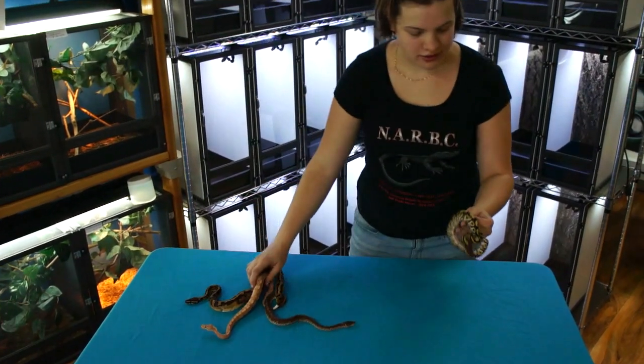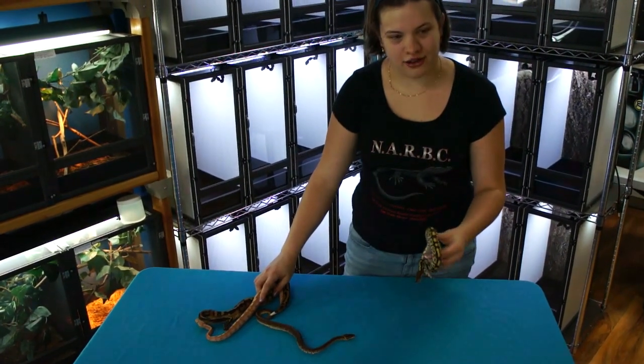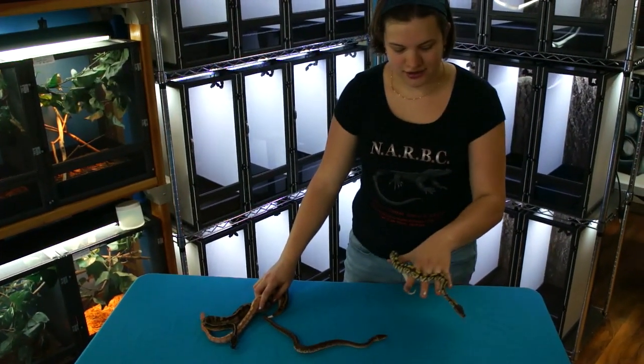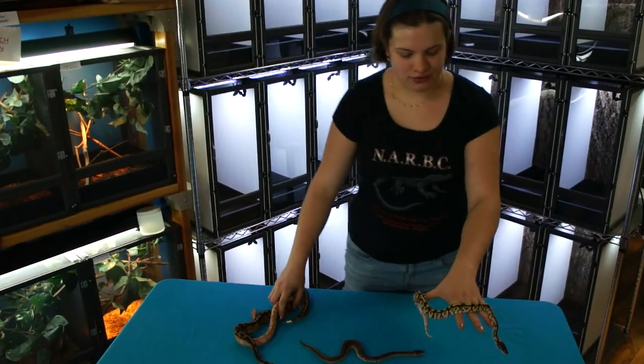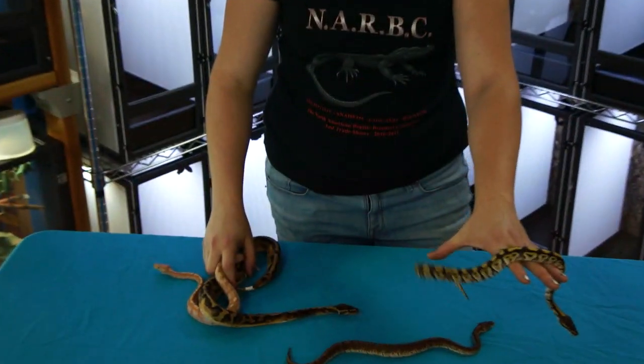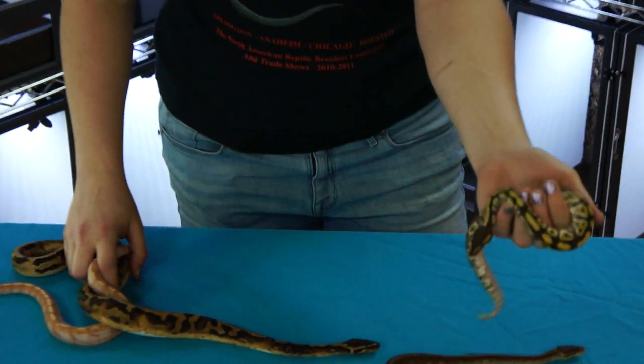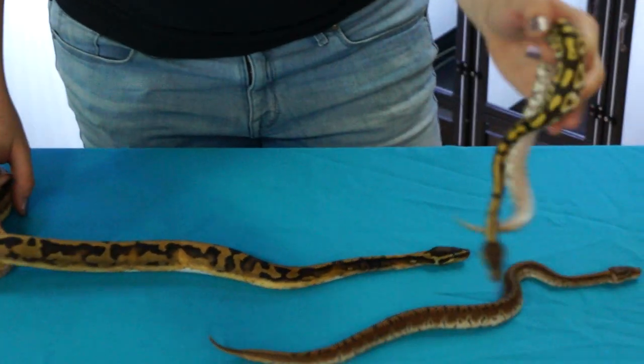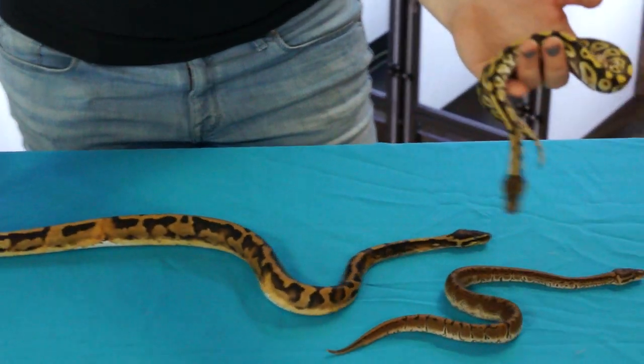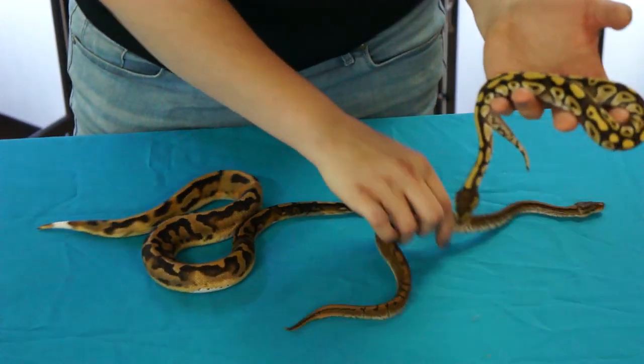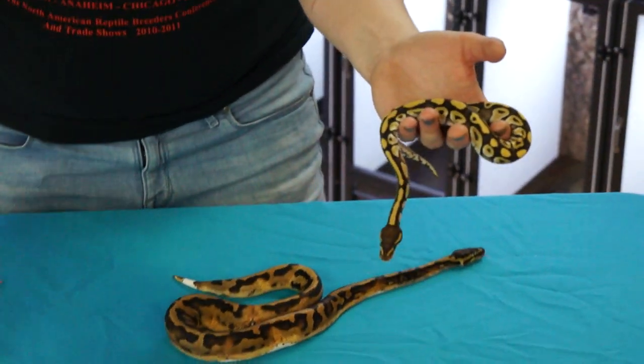So one of the other modes of inheritance we have, they call a co-dominant gene. So a co-dominant gene, an example would be this Mojave ball python that we have right here. So the Mojave ball python is the single gene form of this mutation, whereas the double gene form is what they call the blue-eyed leucistic.